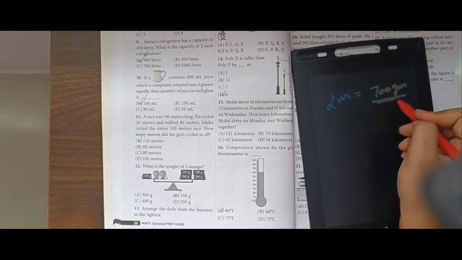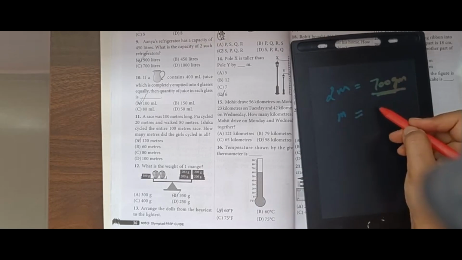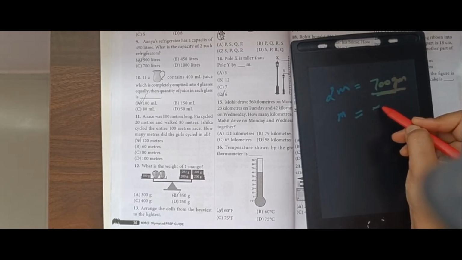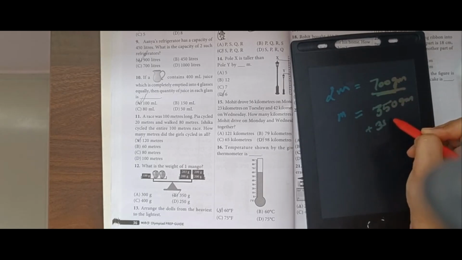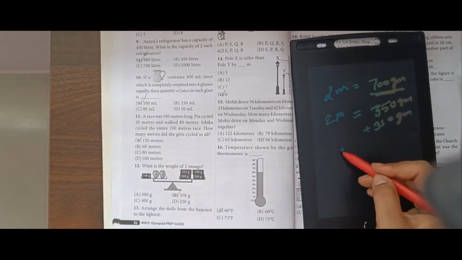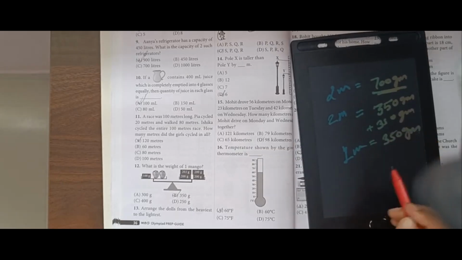Now we need to divide this amount into 2 halves. So 2 M equals 700. If we divide them, what will come? 350 grams plus 350 grams equals 700. So 1 mango equals 350 grams.